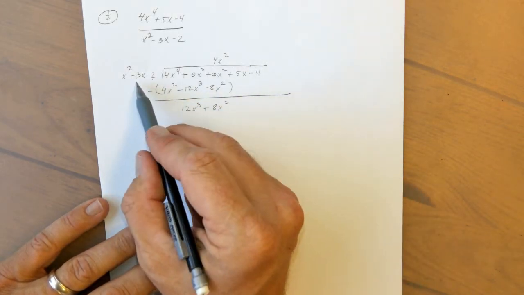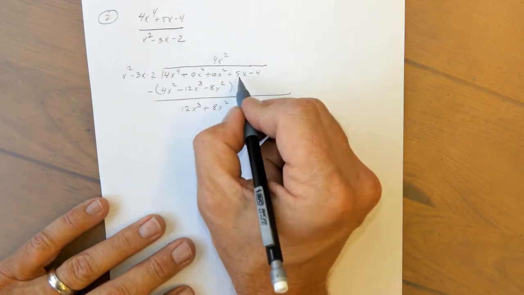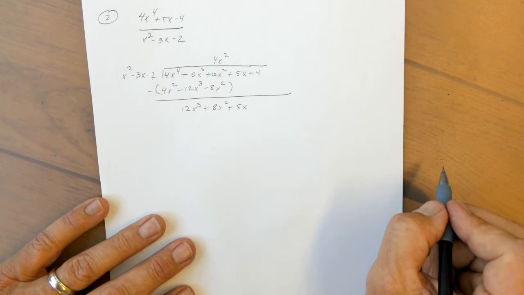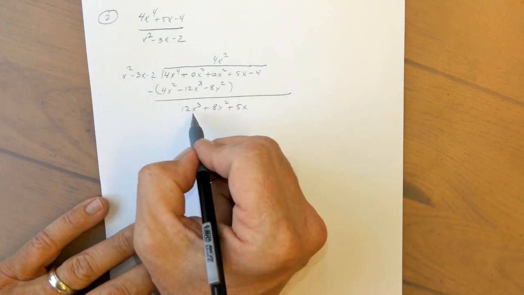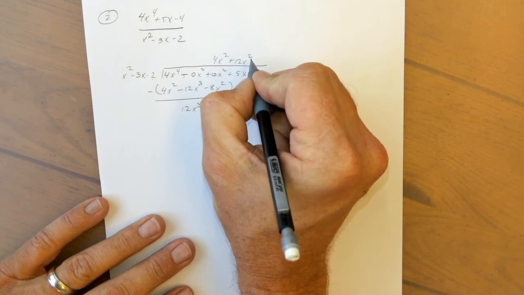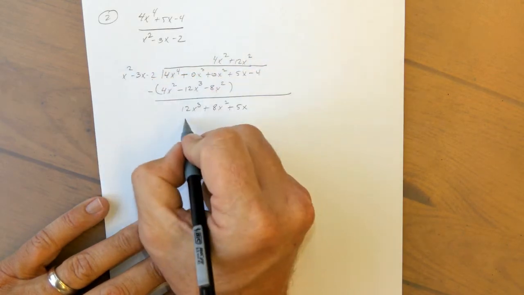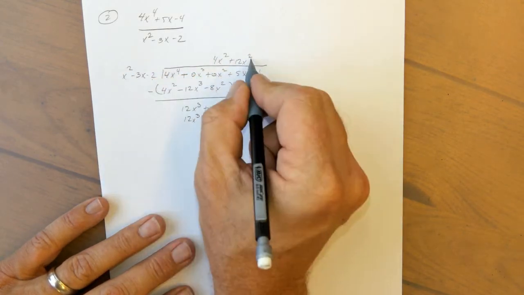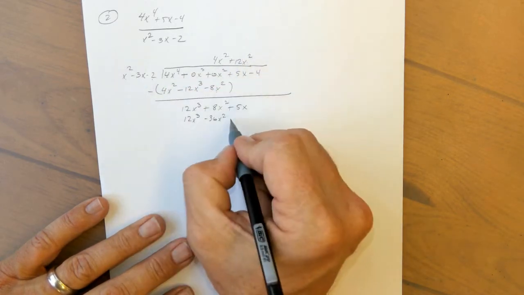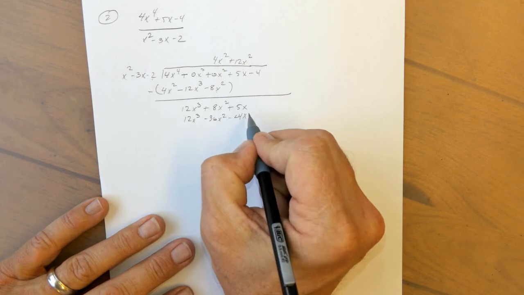And because we have 3 terms here in our divisor, we need 3 terms here. So we're going to bring down the next term. So again, x squared dividing into 12x cubed is going to be plus 12x squared. And now we're going to multiply across, so we get 12x to the third minus 36x squared minus 24.